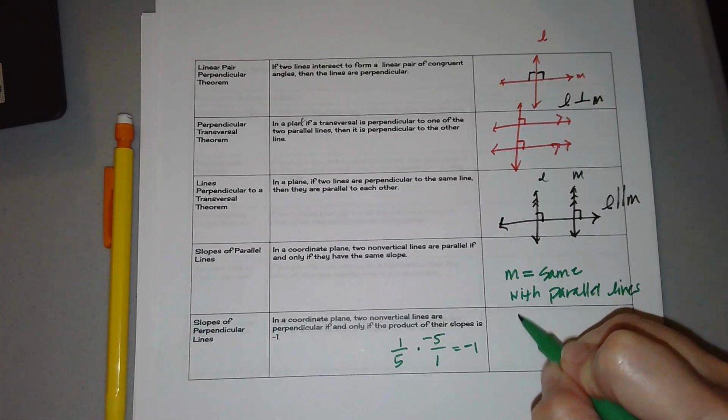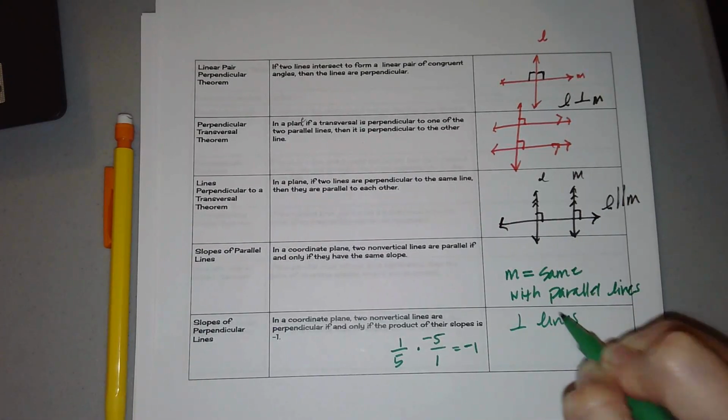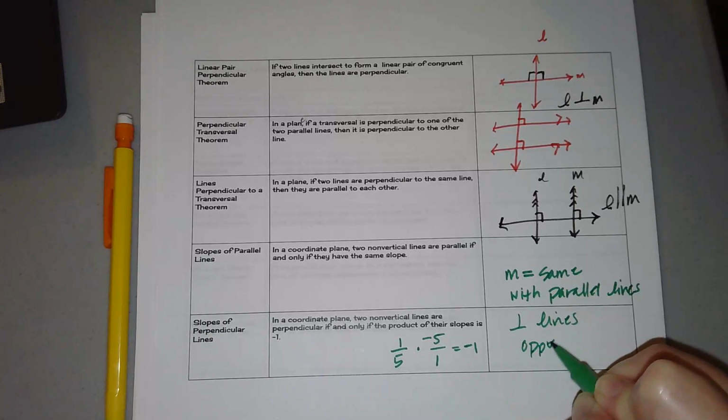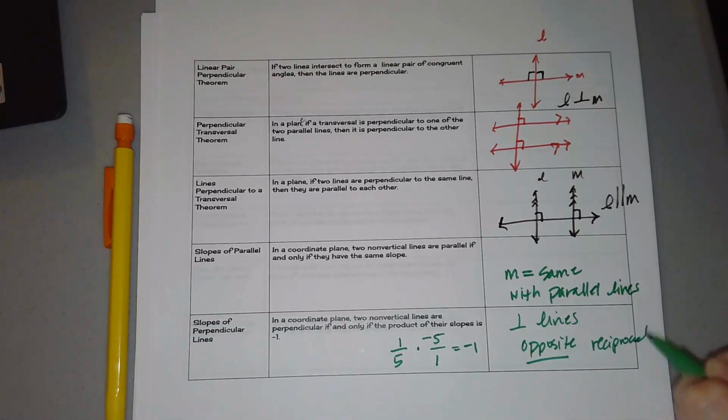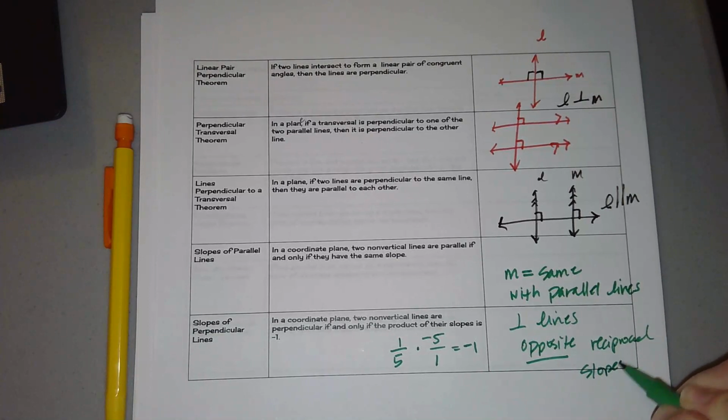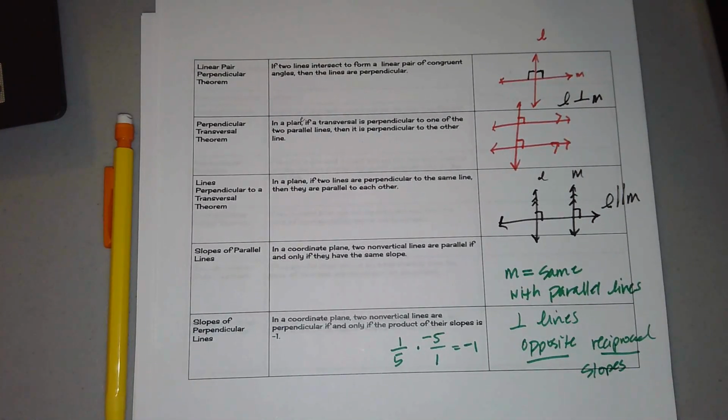So what I want you to remember with perpendicular lines is they have opposite reciprocal slopes. So make sure you get the whole opposite part. So opposite means opposite sign. So if it was positive, it's now negative. If it was negative, it's now positive. So that's what they're referring to there. Reciprocal just literally means take the reciprocal of it. So you're switching it around.